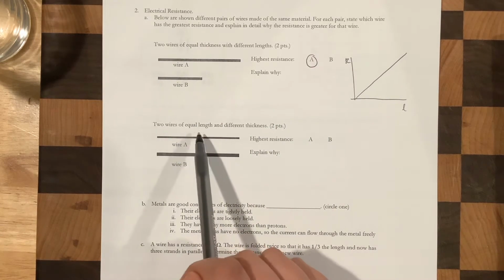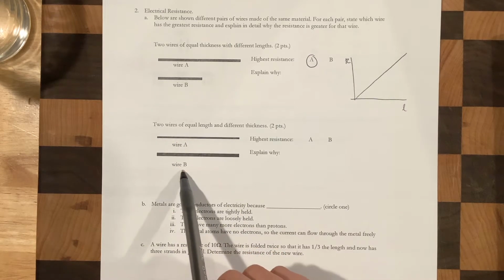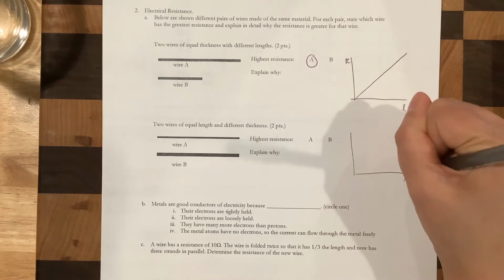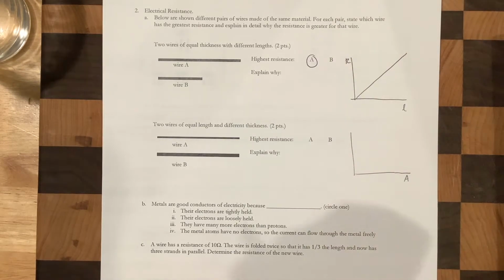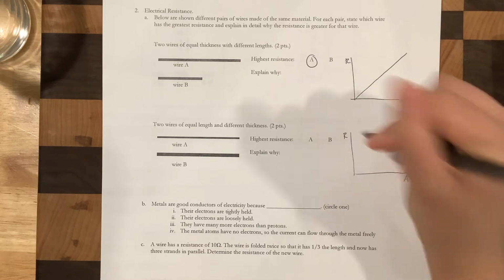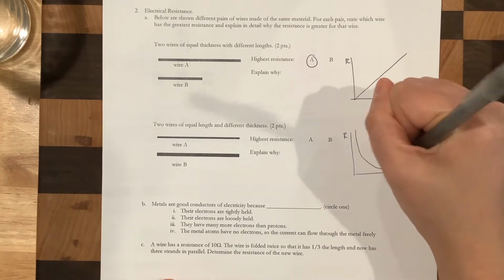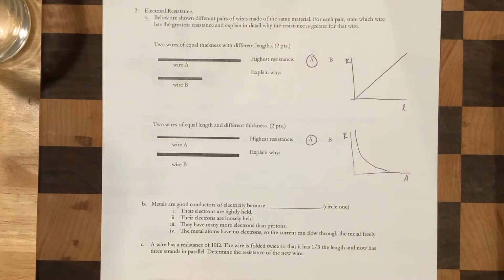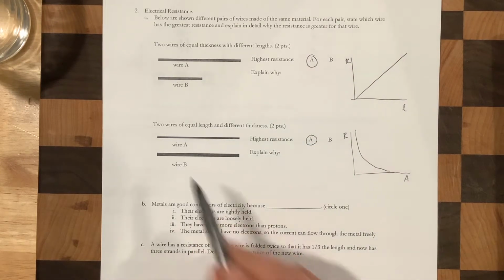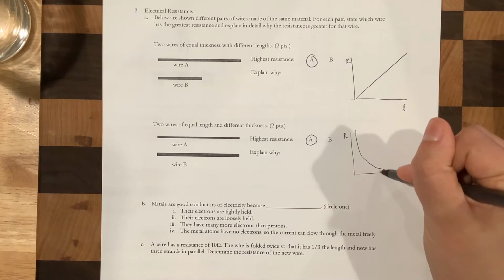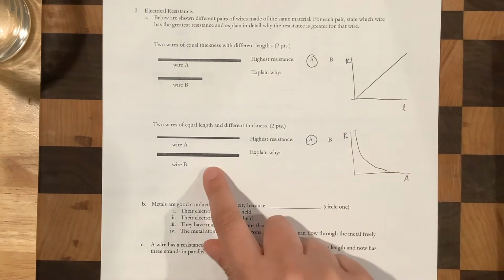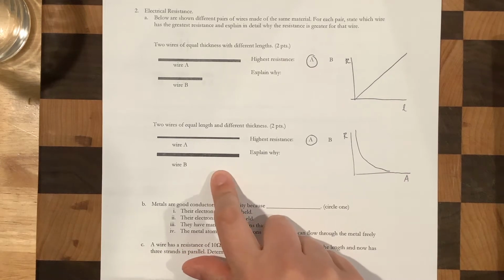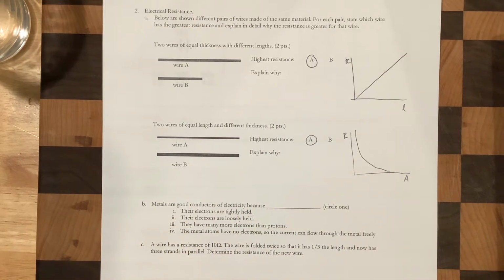If I have 2 wires of equal length, but more thickness, this is changing the area of the wire. And as area increases, resistance decreases. That's an inverse relationship. So A still has the higher resistance. Wire B has more area, so it has less resistance because there's more space for the electrons to move. They're not interacting with each other as much, so there's not as much electrical resistance.